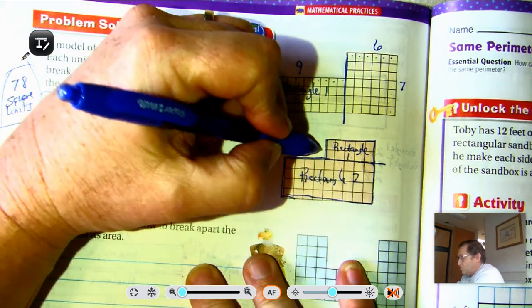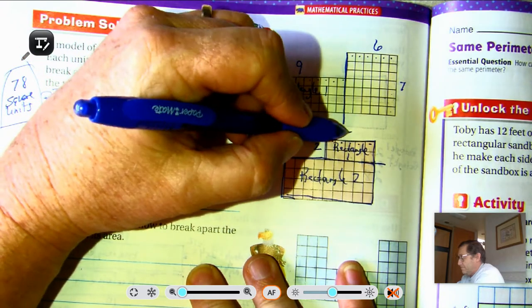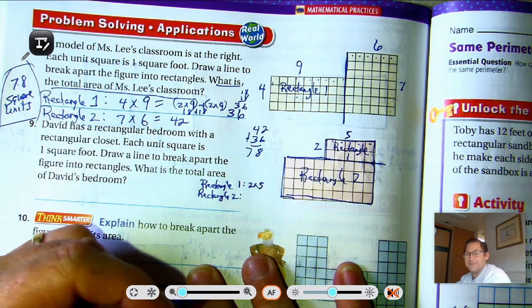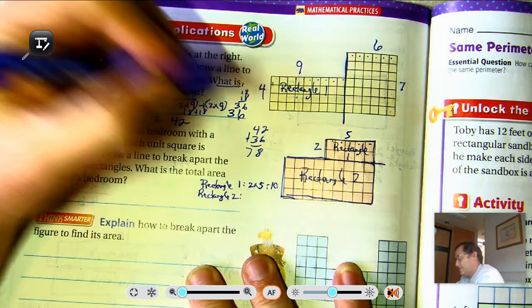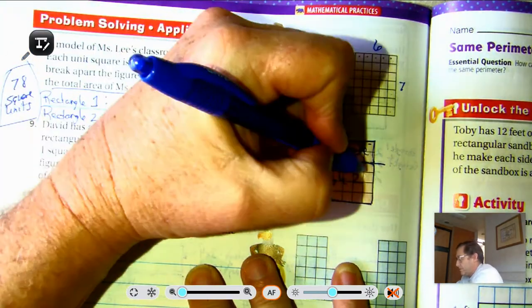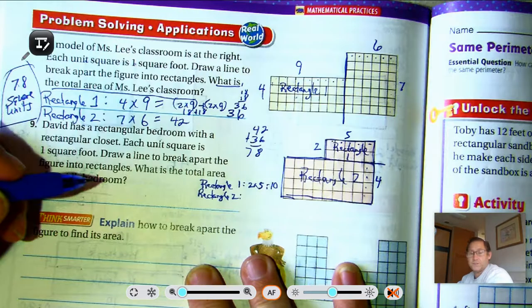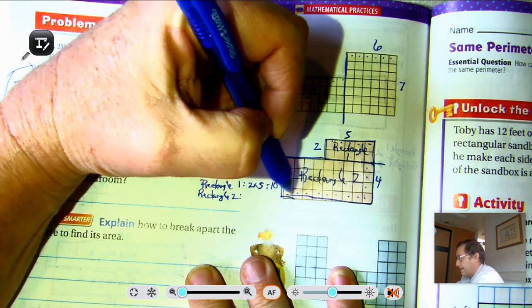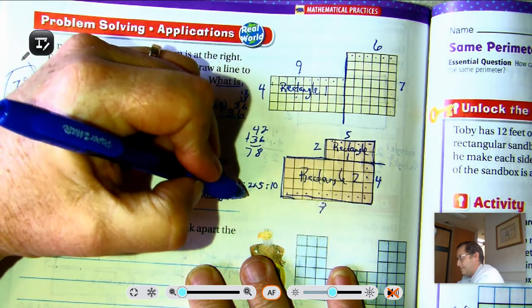Rectangle 1 is a 2 by 1, 2, 3, 4, 5. 2 times 5. That's easy, right? 2 times 5, 10. 10 square units. Rectangle 2 is 1, 2, 3, 4 rows of 1, 2, 3, 4, 5, 6, 7, 8, 9. 4 times 9.